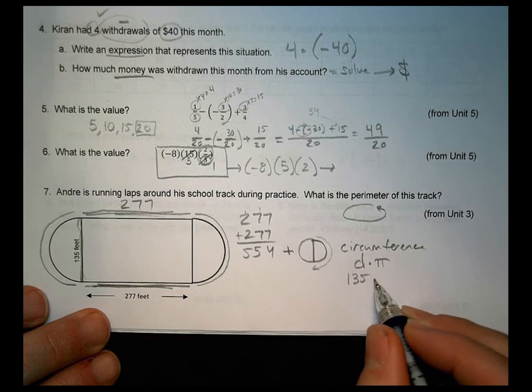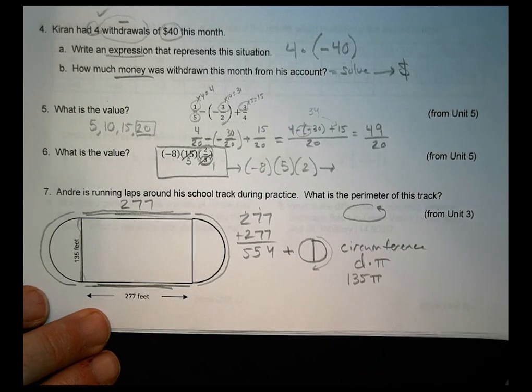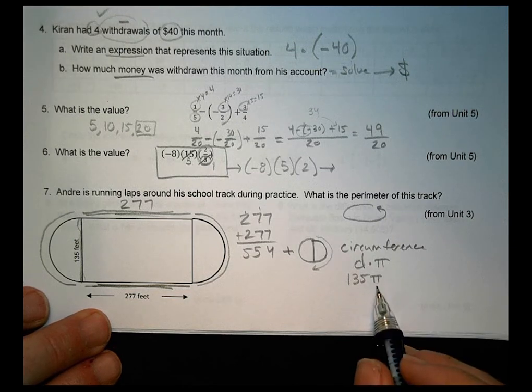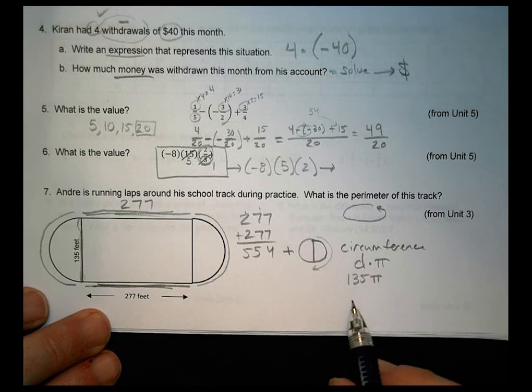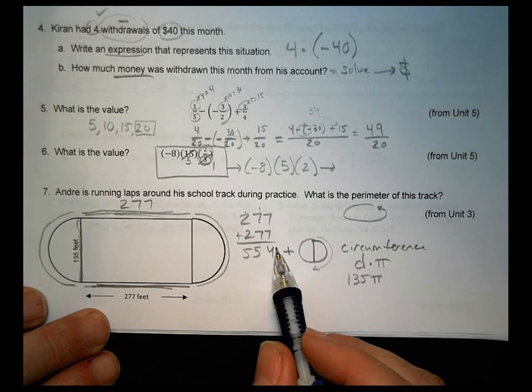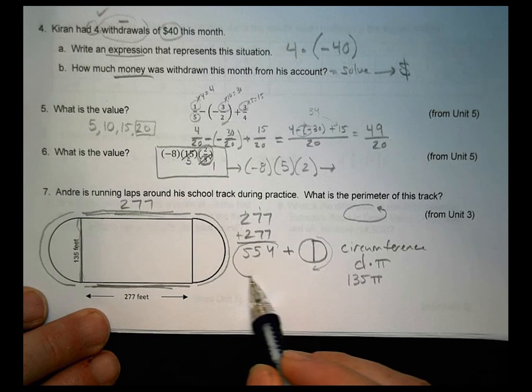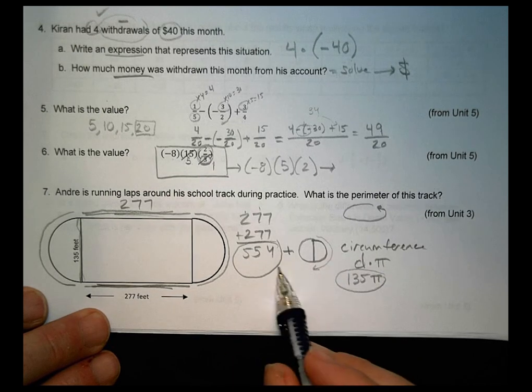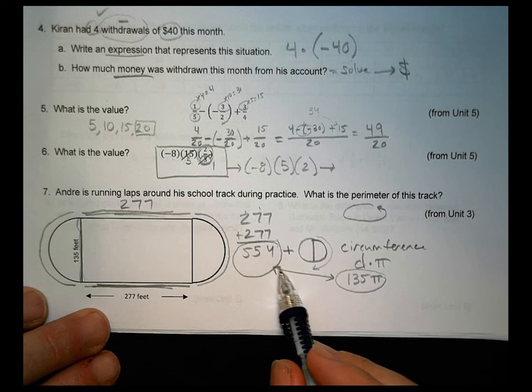So 135 pi. I'm not sure if your teacher wants you to multiply this together and use your calculator to figure that out, or if they want you to leave it in pi. But basically, your problem is pretty much solved here. You're going to have a distance of 554 plus 135 pi. That becomes the total perimeter.